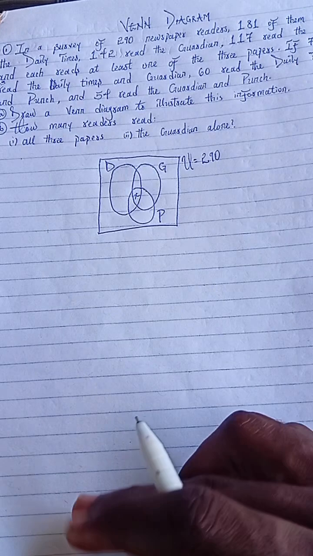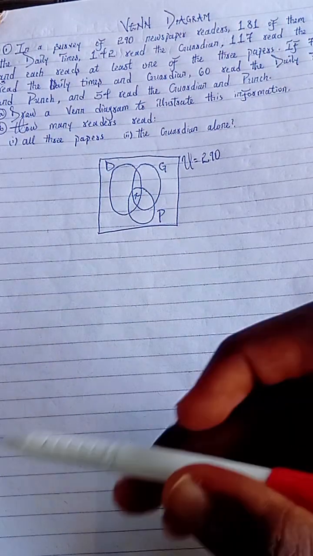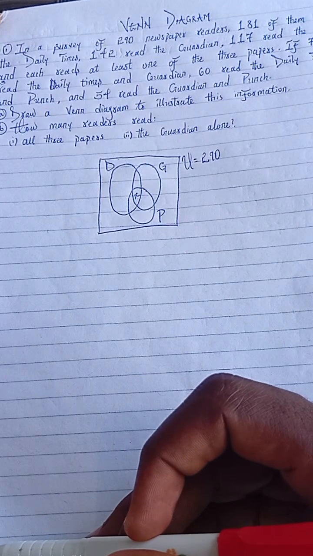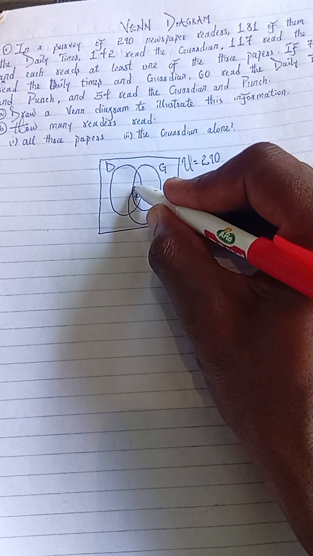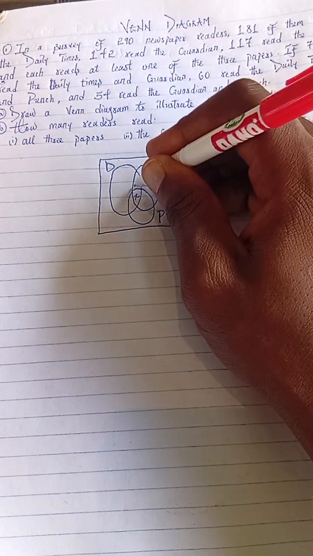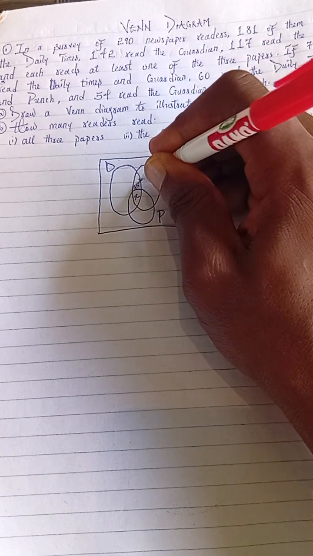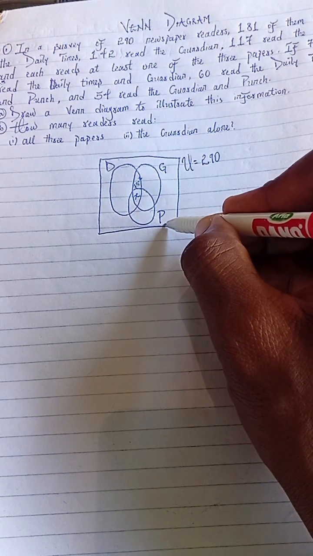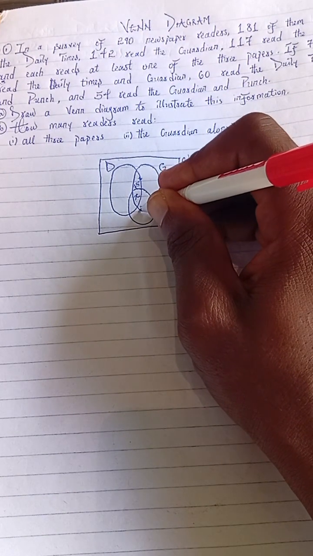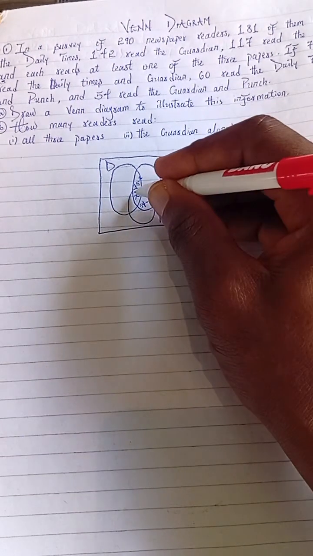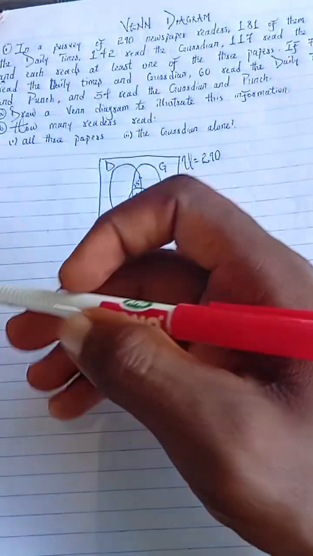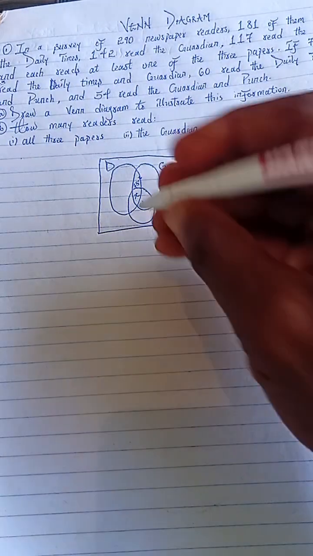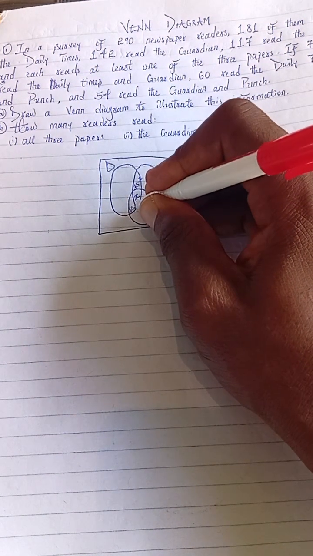Then you check Daily Times and Guardian. From what we read, we're told that those who read Daily Times and Guardian are 75. So for us to get Daily Times and Guardian only, we take away those who read all three, meaning that here is going to be 75 minus X. For those who read Guardian and Punch, they are 54, so 54 minus X, taking away those who read all three. And for those who read the Daily Times and Punch, they are 60, so here will be 60 minus X.